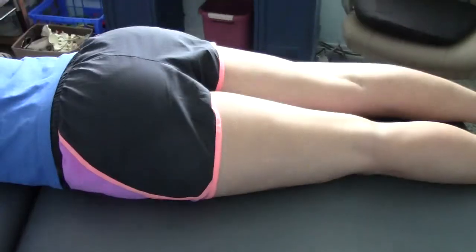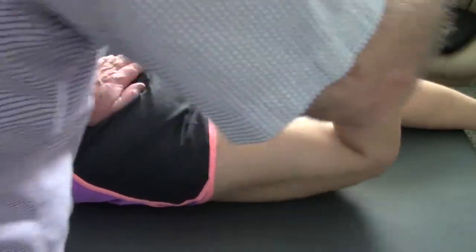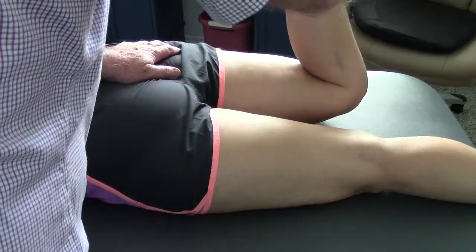Since you're laying on your stomach, we'll keep you there. And I'll demonstrate the difference in hip mobility. So the left hip extends very freely. The right hip does not. The right hip lacks extension.